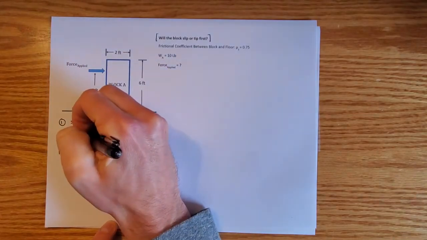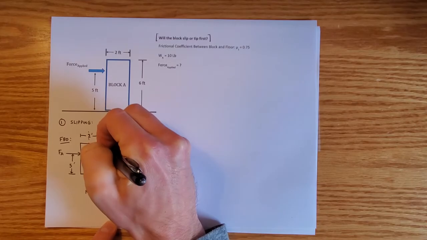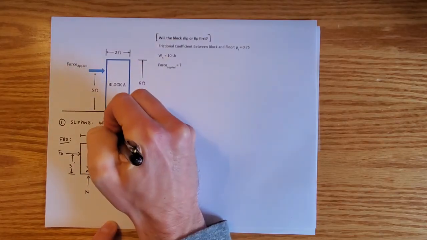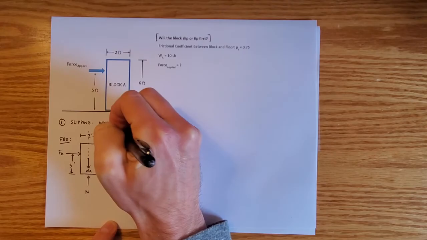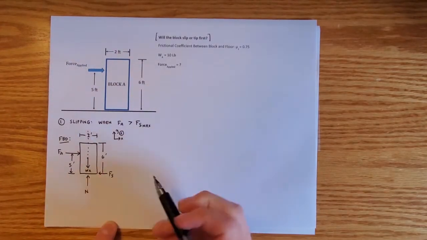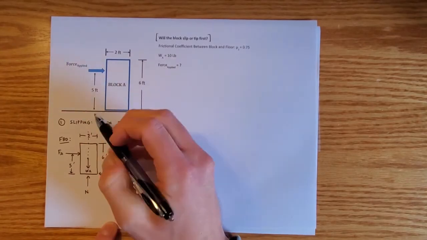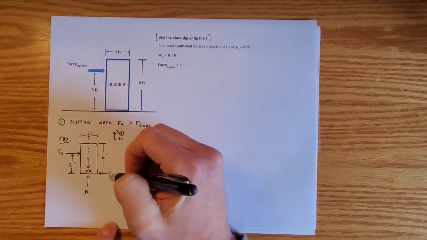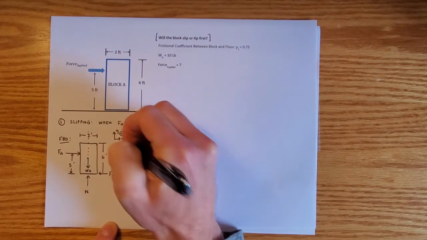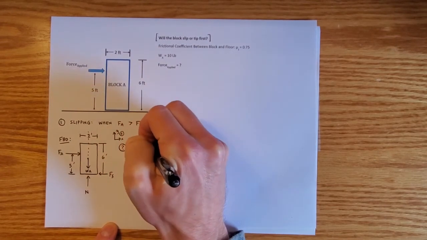Last few things we need to do to make this a complete free body diagram is add our 2 feet dimension there, our 6 feet dimension here, and of course, XY axis. Got to get those freebie points. Okay, so looking at this isn't particularly challenging. We know that what we're trying to figure out is the balance between force applied and force of friction. So really the question we're trying to answer here is, what is the force of friction maximum?